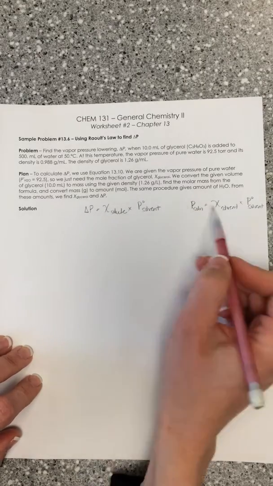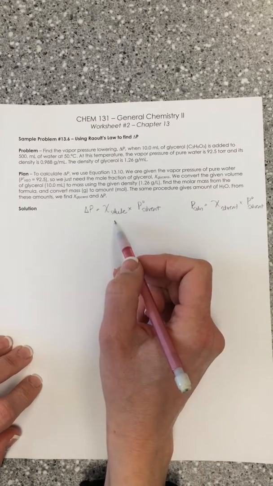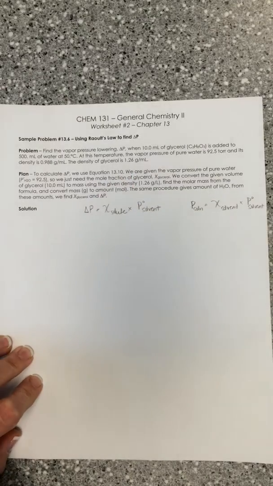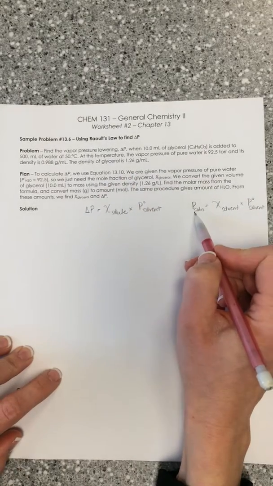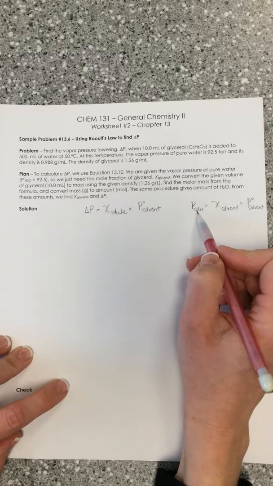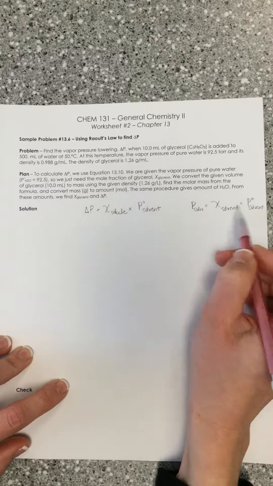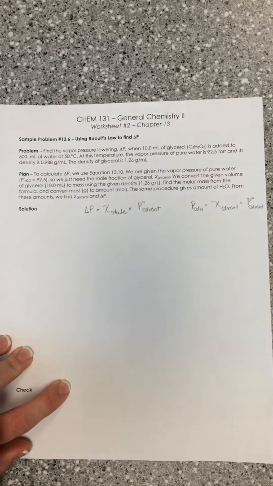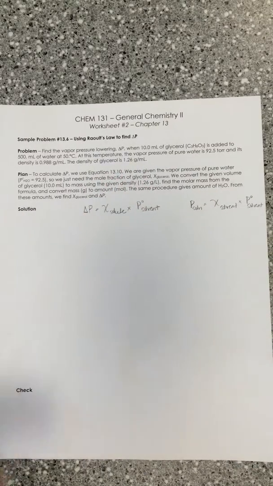You could actually solve this problem using either of these equations. It's a little bit more straightforward using the equation that actually starts with vapor pressure lowering. But again, if you use this one, and you find out what the vapor pressure is of the new solution, you'd have to take the difference of these 2 values to figure out what the change is, the vapor pressure lowering. Okay, so that being said, let's start this problem.